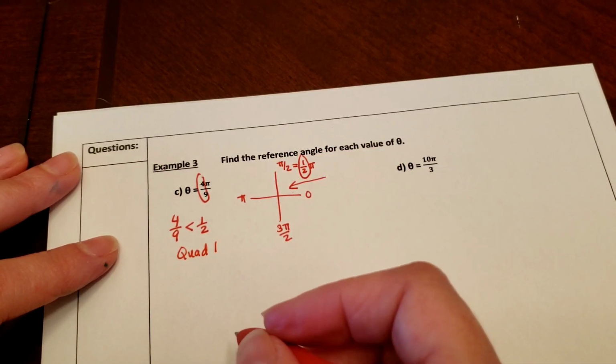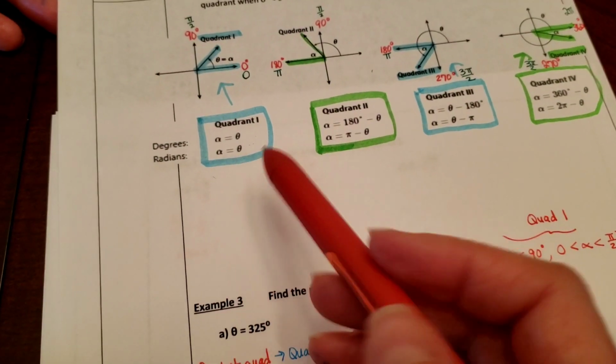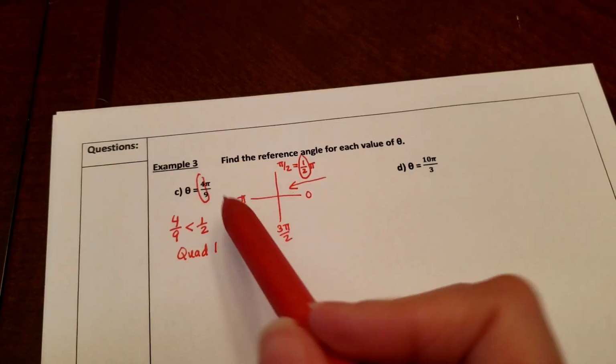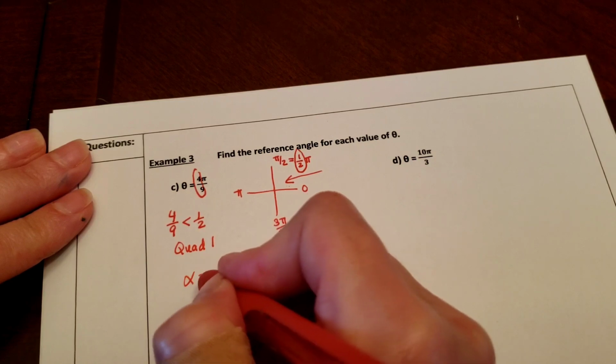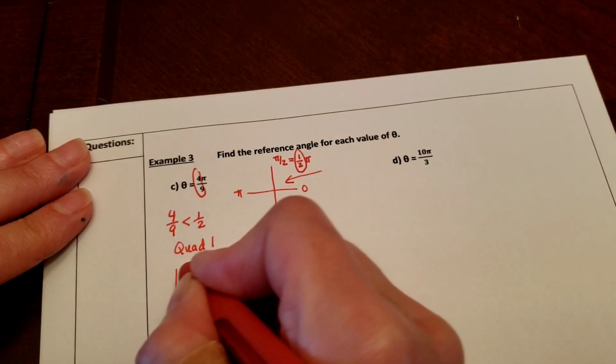For quadrant 1, the directions for theta, bring that back, alpha is just equal to theta. So even in radians, we're just going to say that our alpha is just going to be 4 pi over 9. So that one we didn't have to do anything.